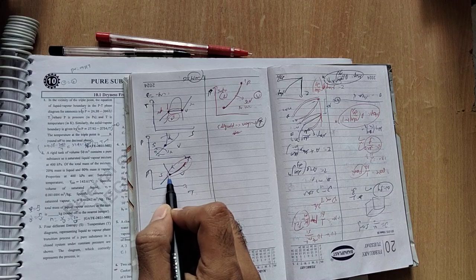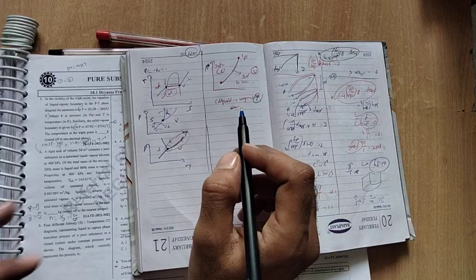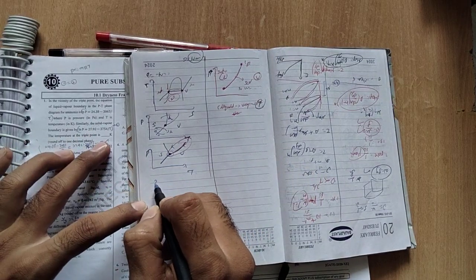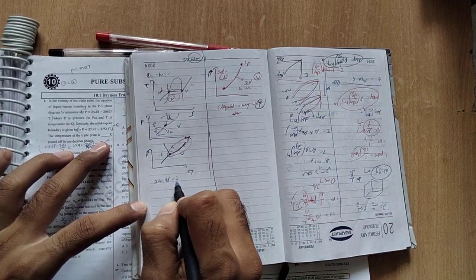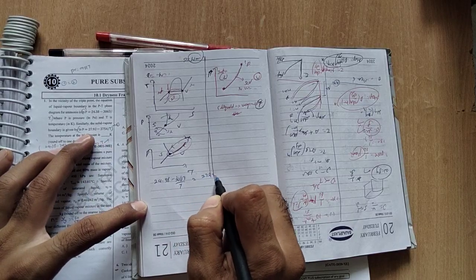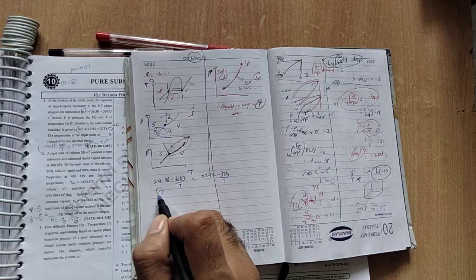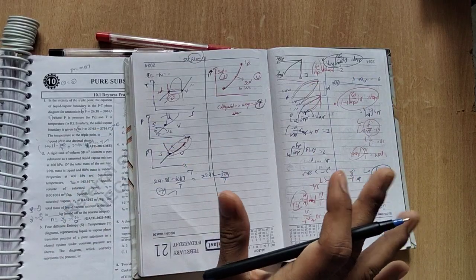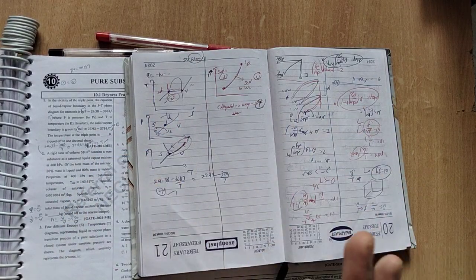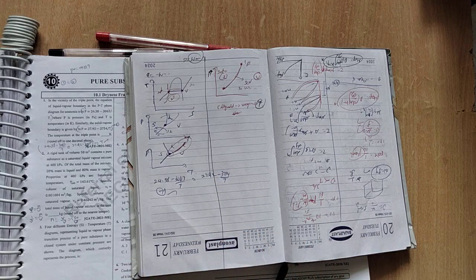The triple point is where they meet, so just equate: 24.38 minus 3063 divided by T equals 27.92 minus 3754 divided by T. Now we calculate and find the temperature. That's it, simple thing. No need to get confused or go out of scope. Just use common sense. With the diagram, the problem is completed.